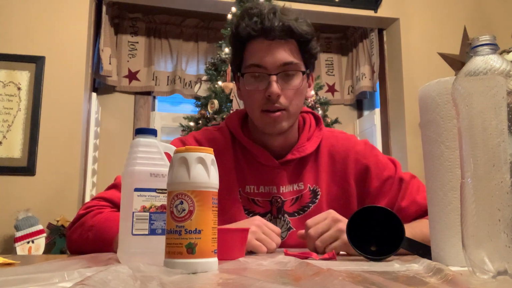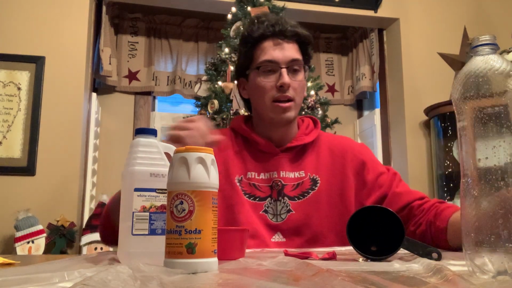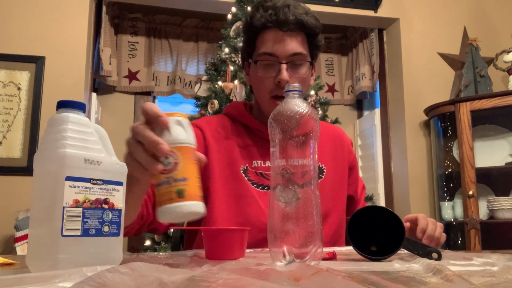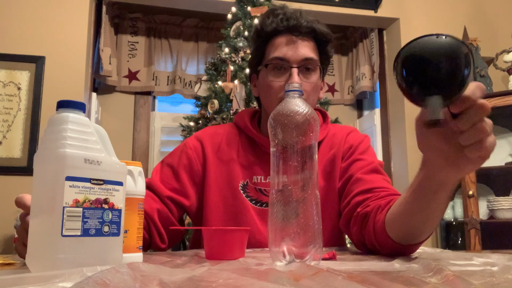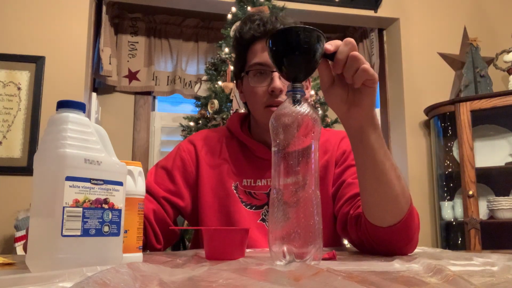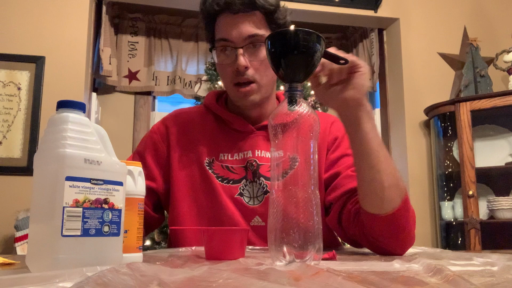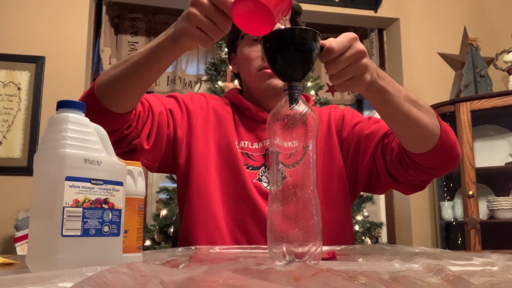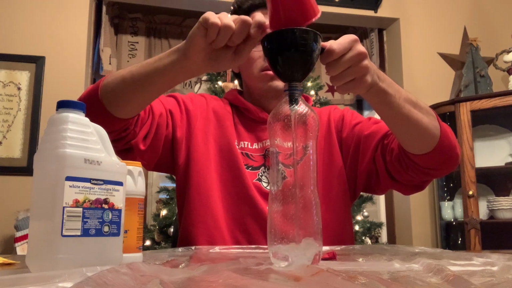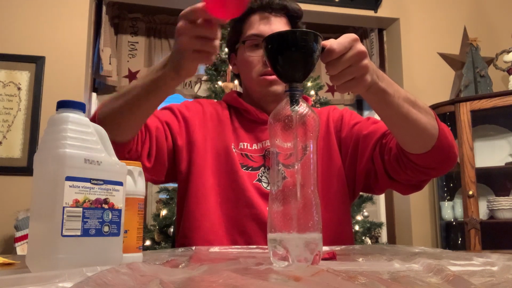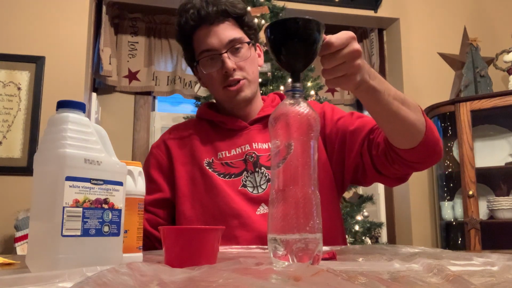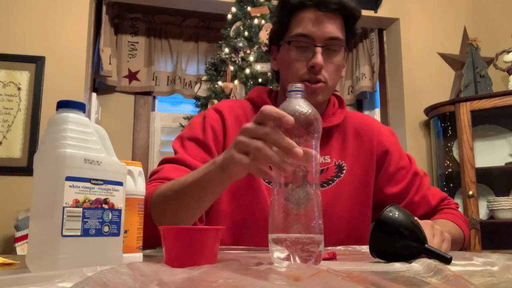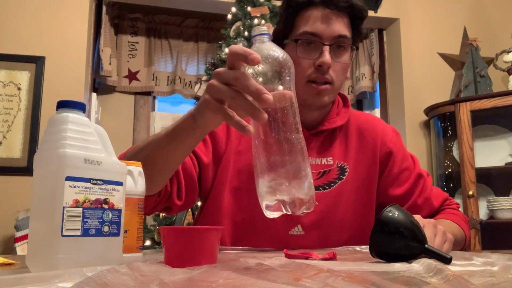So let's get started. The first thing we need to do is take our plastic bottle. We're going to put this dead in the center. Our second step is we're going to take our funnel. We're going to stick it into the top of our plastic bottle, and we're going to take a cup of white vinegar and pour it into our bottle. Perfect. Give it a little shake, make sure it's all in there. Awesome. So now we have our liquid in our clear plastic bottle.